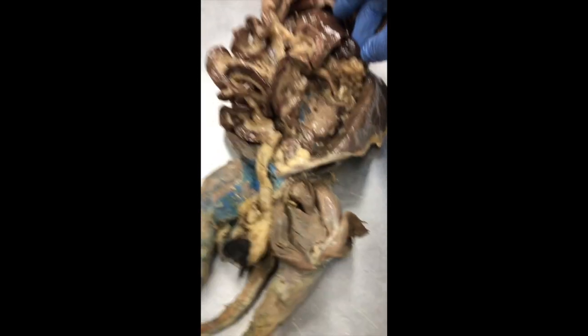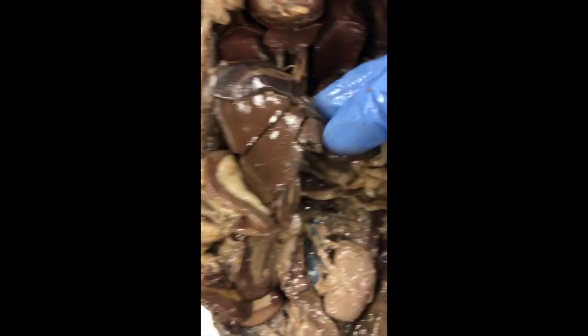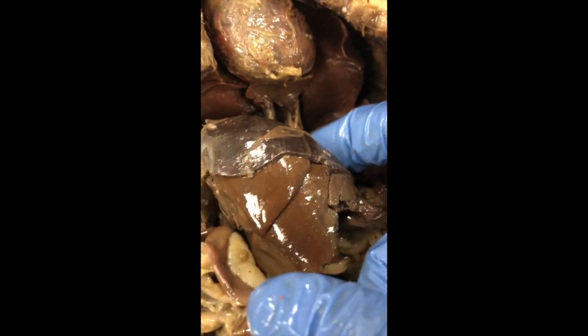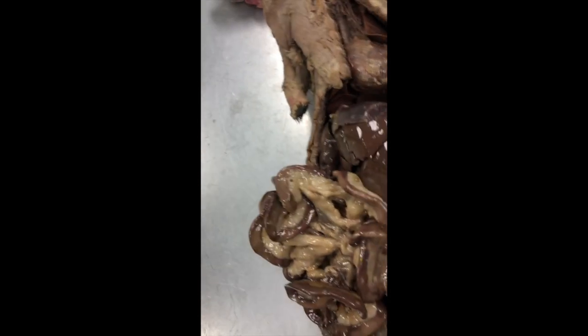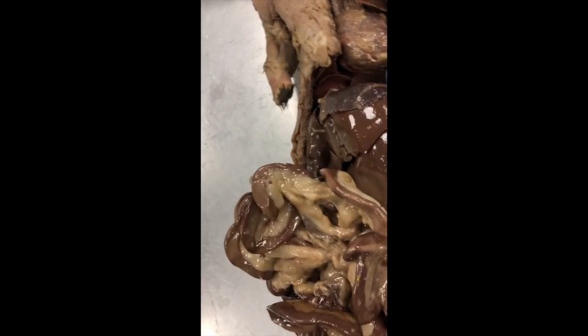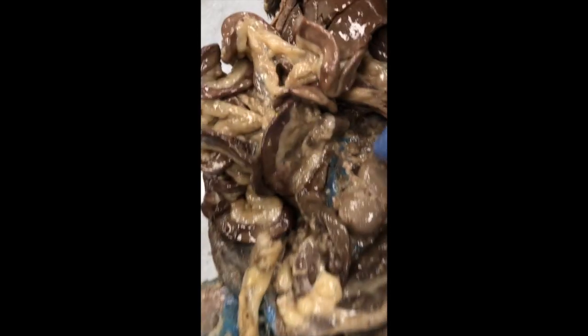This one is a lot better, a lot more colored in the inferior region. So once again, just finding all of our structures. We've got the diaphragm right here, right on top of our nice shiny liver. We've got the descending aorta right there that comes through and really exits right on top of almost the spinal column there in the back. So grab that probe again.